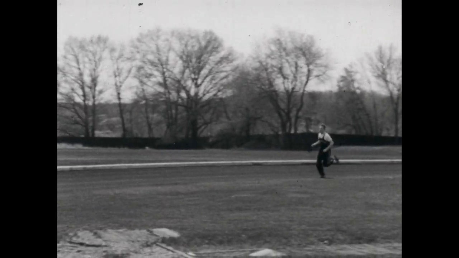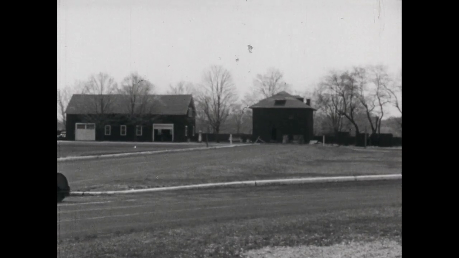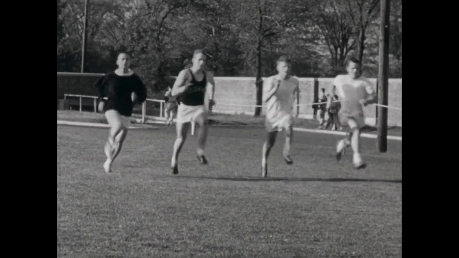Running will be the backbone of early conditioning work. Actual jumping does not begin until there's been several weeks of preliminary training. The candidate trains with the sprinters.